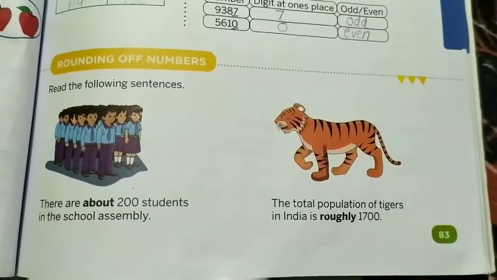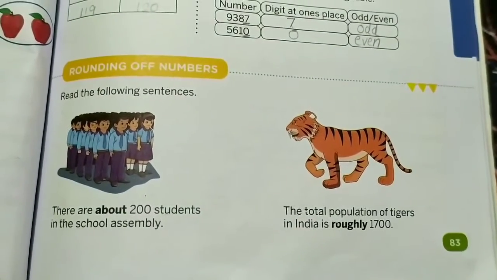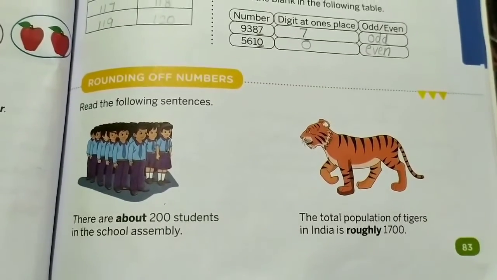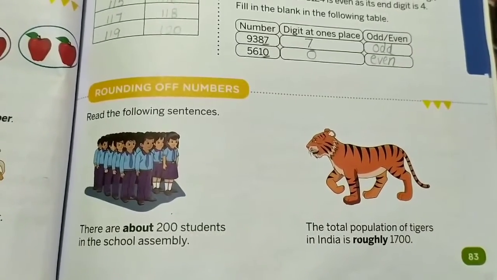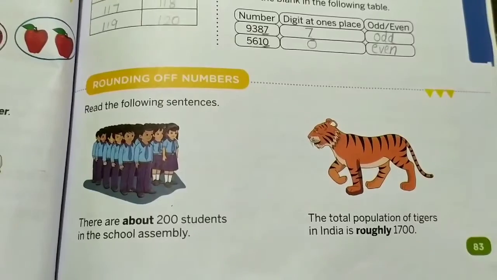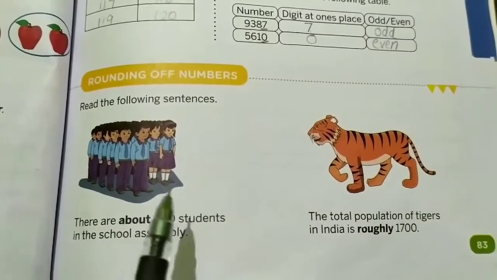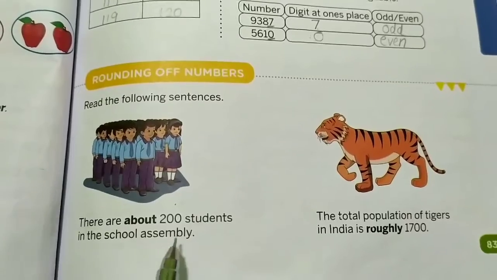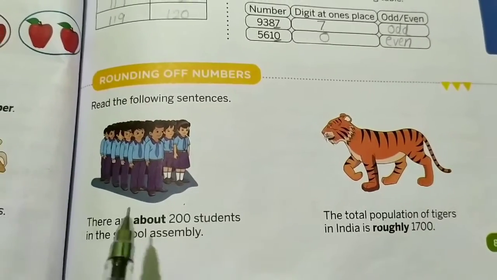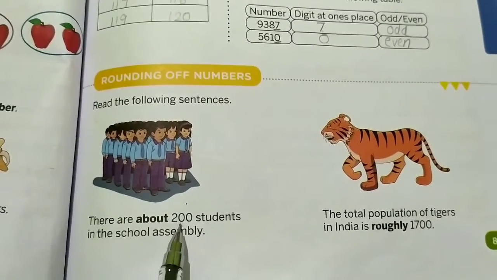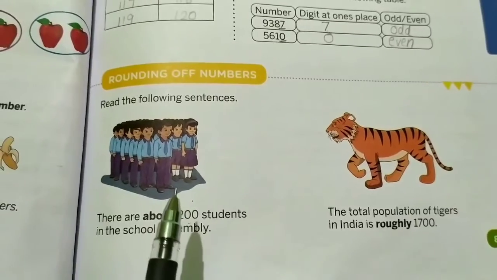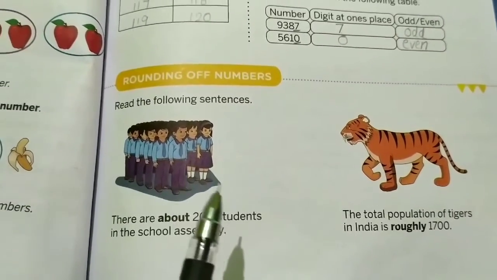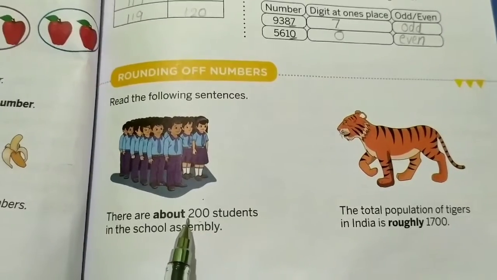Hello children. Today let's learn rounding of numbers. In many situations, exact numbers are not necessary. Here are two sentences. First one, there are about 200 students in the school assembly. About 200 students means there are close to 200 students but not exactly 200.